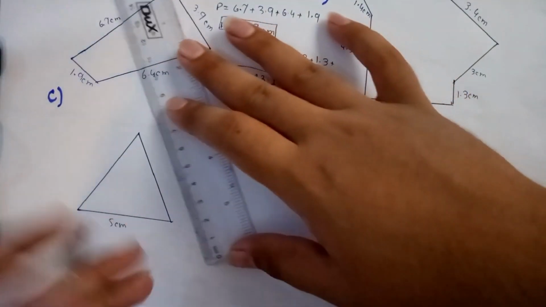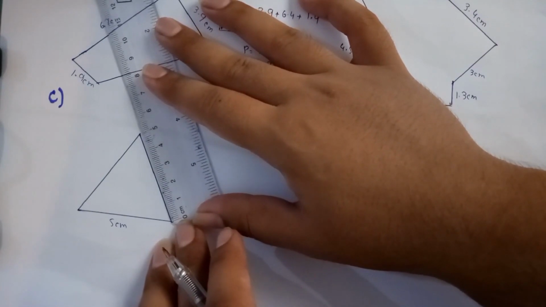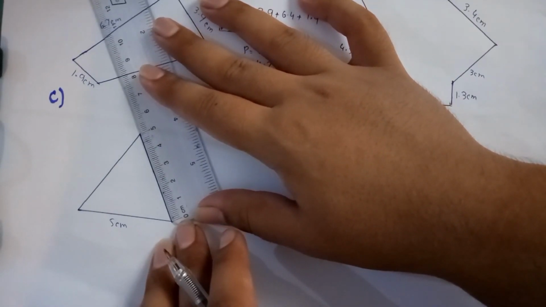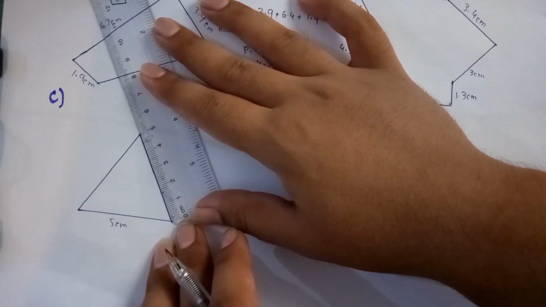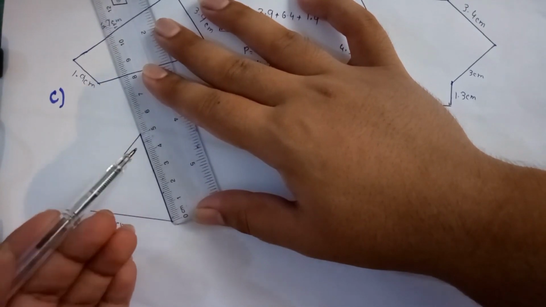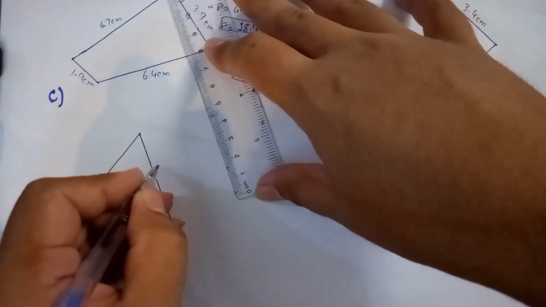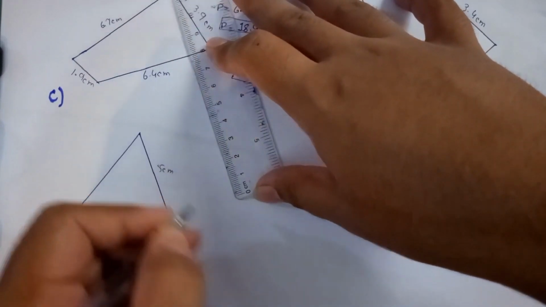And now this one, this length, so 0 is here. Okay, so you can see this is also equal to 5 centimeters. Okay, you can see 5 centimeters. So let me put 5 centimeters.